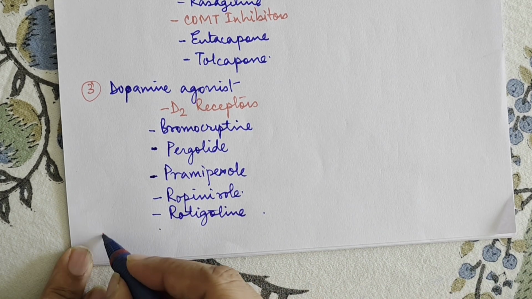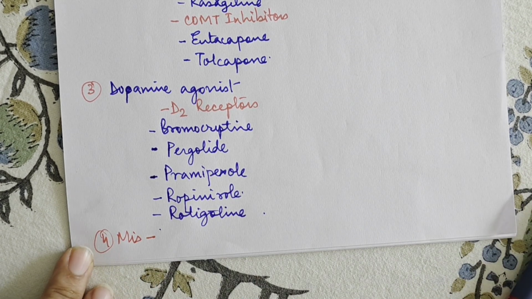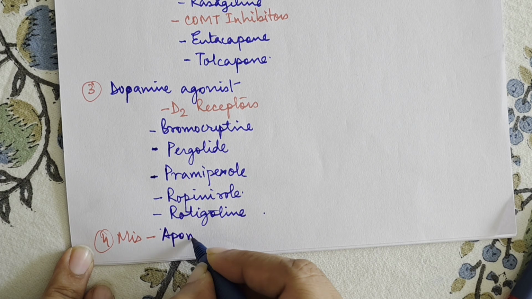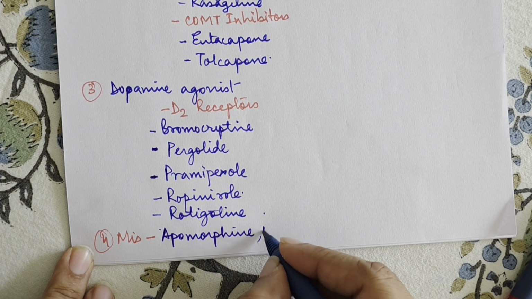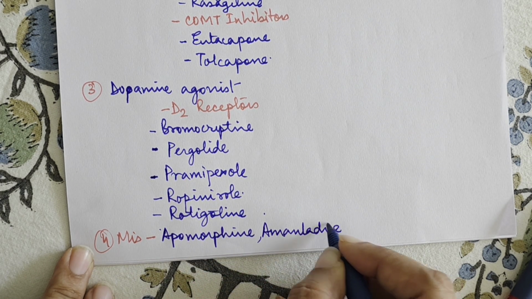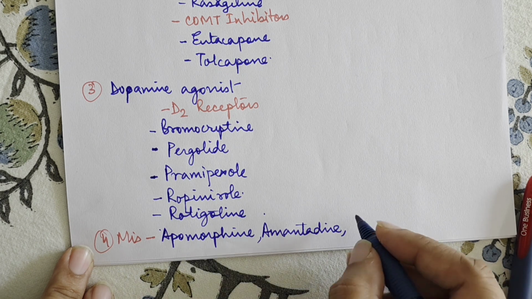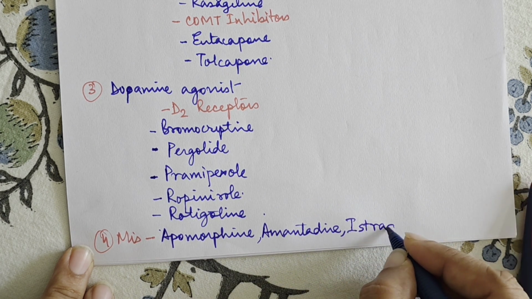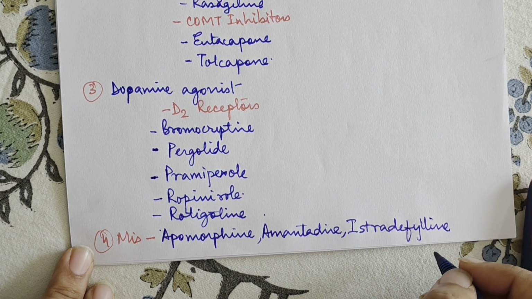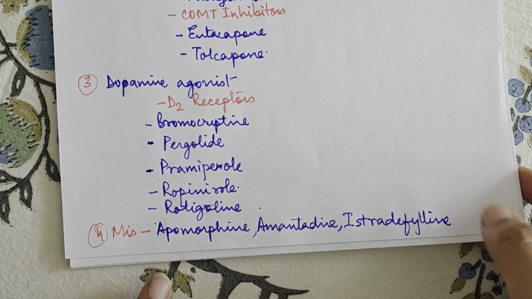Then many other drugs, which I'll call miscellaneous. In this we have apomorphine and amantadine. Then there are some new drugs, which is istradefylline, right? So these are drugs which will act through a miscellaneous mechanism.